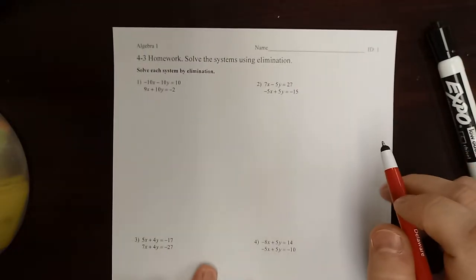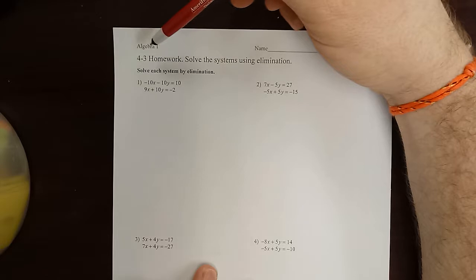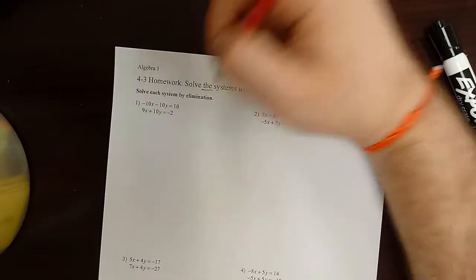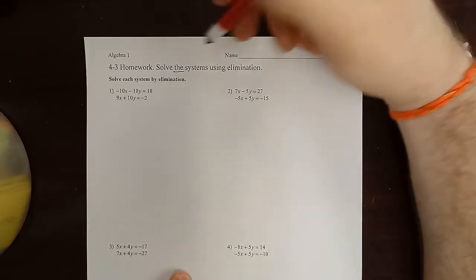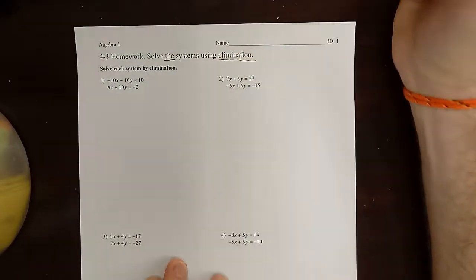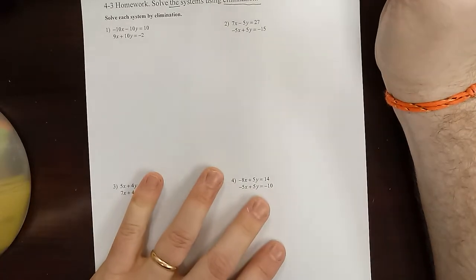We're going to go through and do the 4-3 homework, solving the systems using elimination. I can't believe I wrote solving the systems. What? I should have written solving systems. Oh well. We're going to use elimination, or elimination, as they may have accidentally said it in your class.